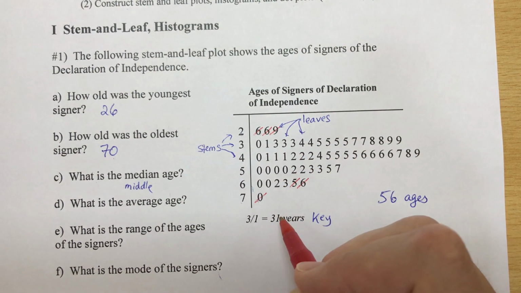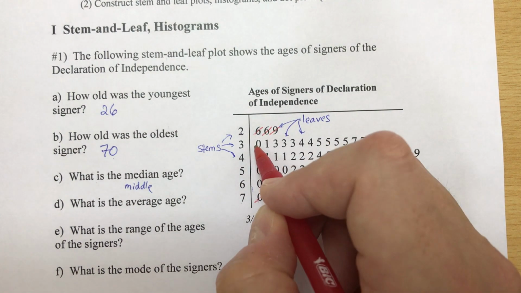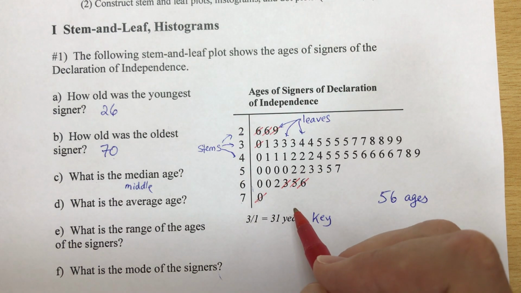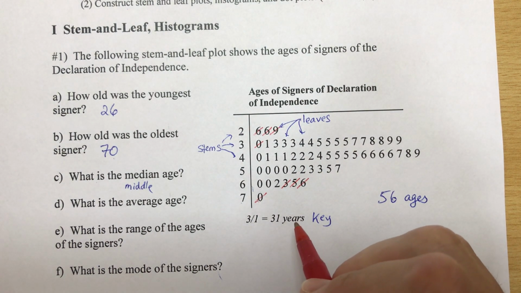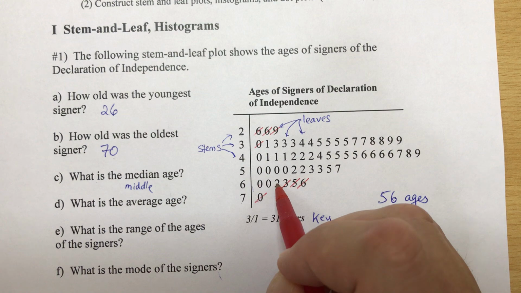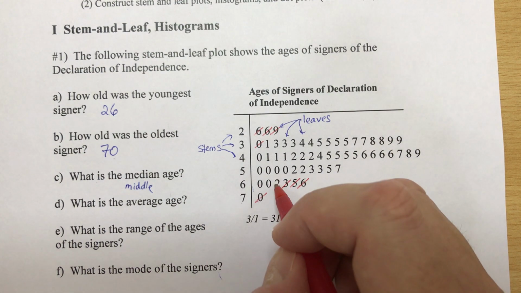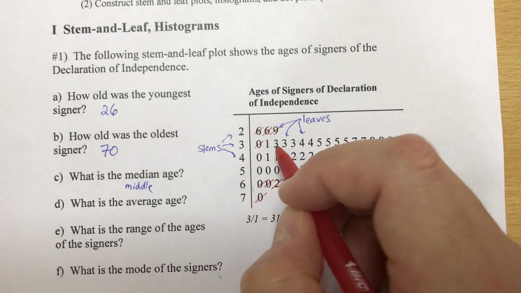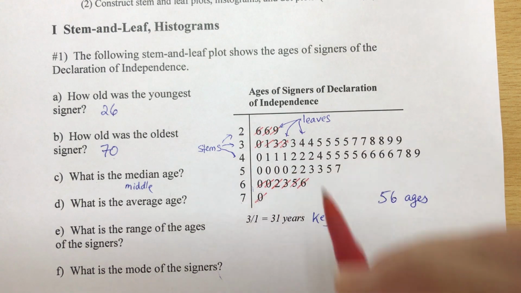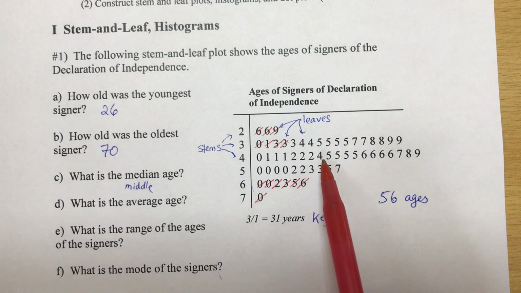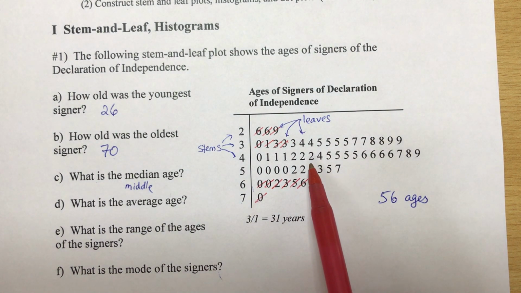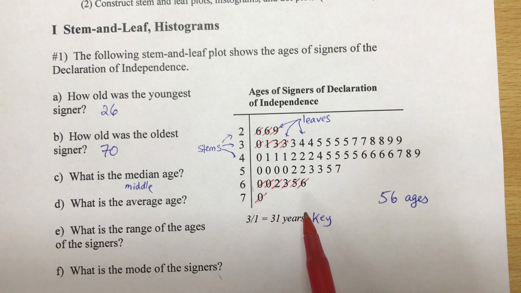65, 29. 63, 30. Now, one thing you can start doing, you can speed up the process. For example, I see 3 numbers here. So if I cross off the 3 older, then I can cross off 3 younger. I know that I'm not close to the middle yet, so I don't need to worry about accidentally crossing off a number that I shouldn't.